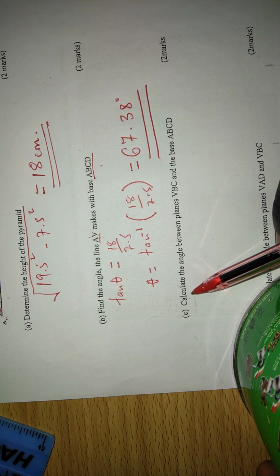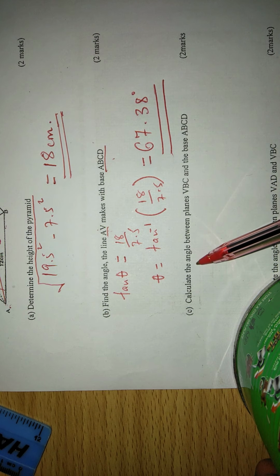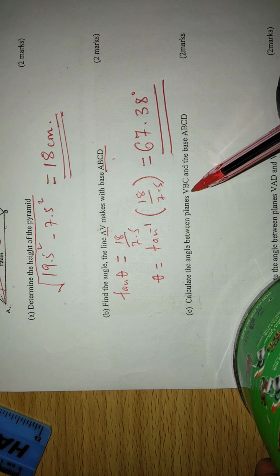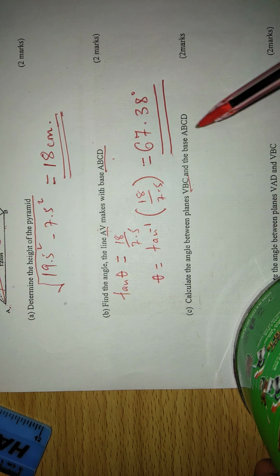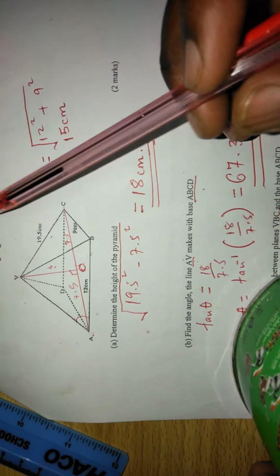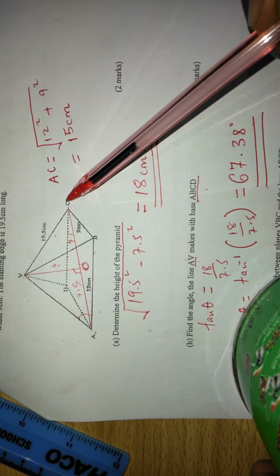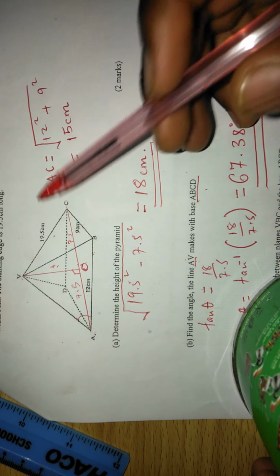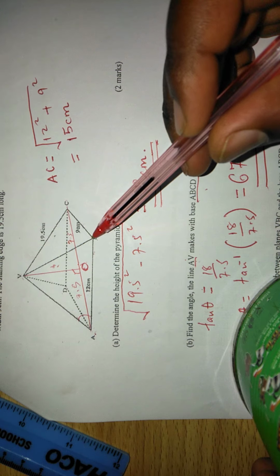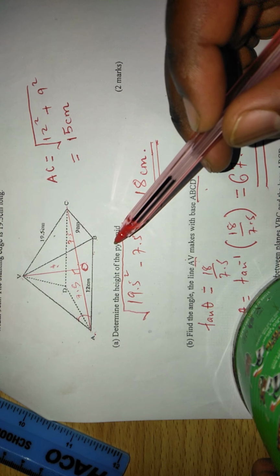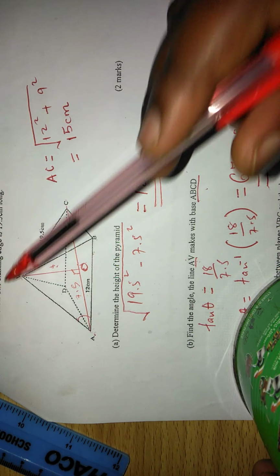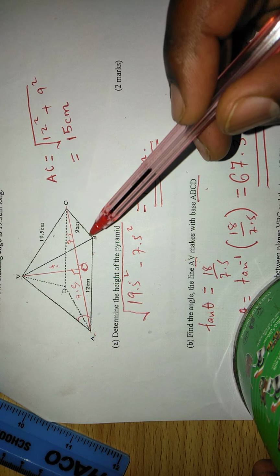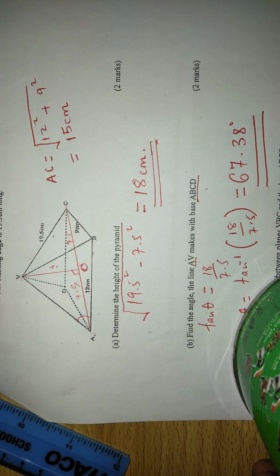Again, we are told to get the angle between planes VBC and the base. When we are getting the angle between two planes, we consider the line which is made by the intersection of the two planes, and the base with VBC are having line BC common to both.